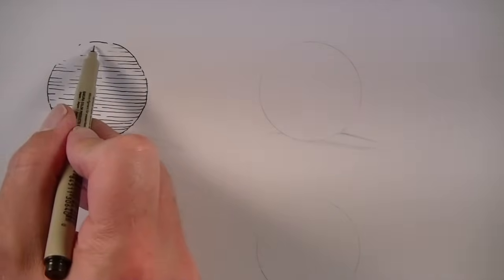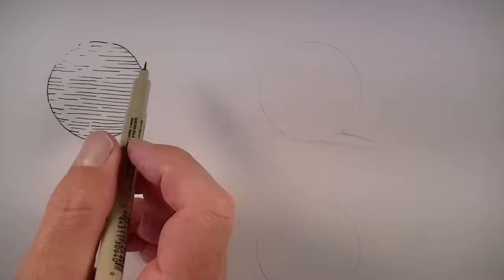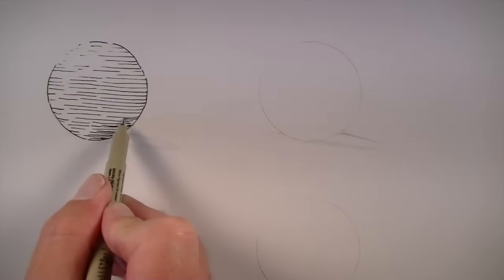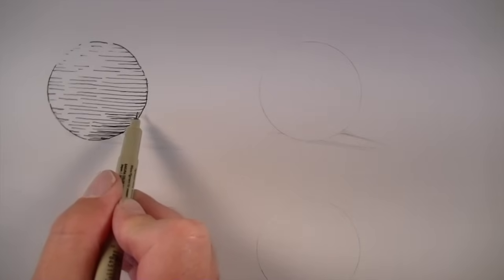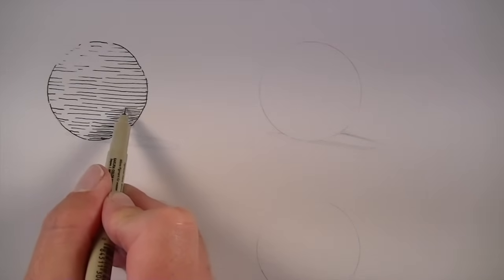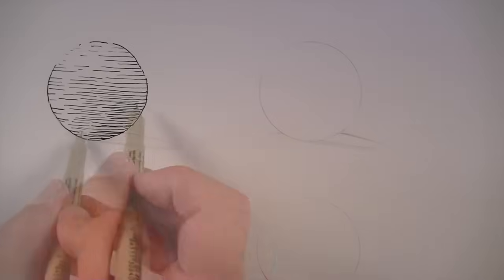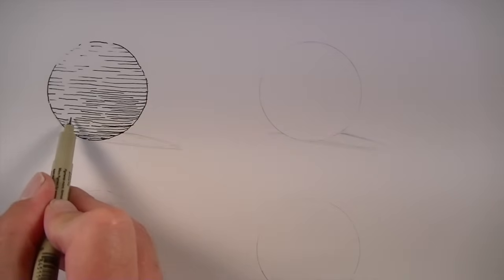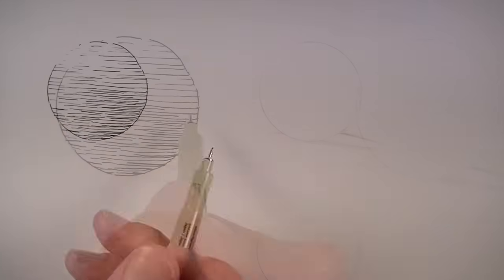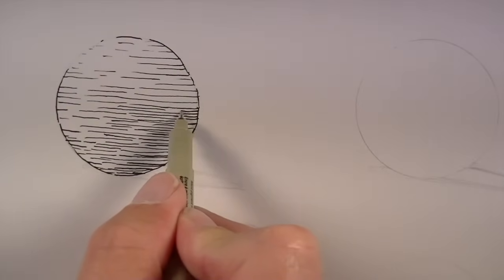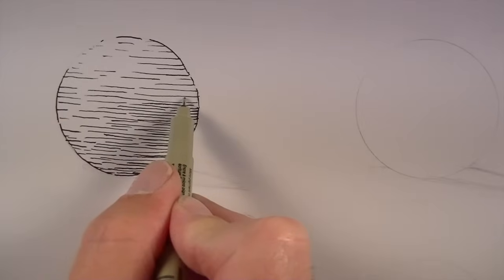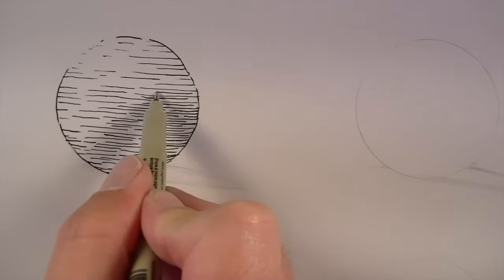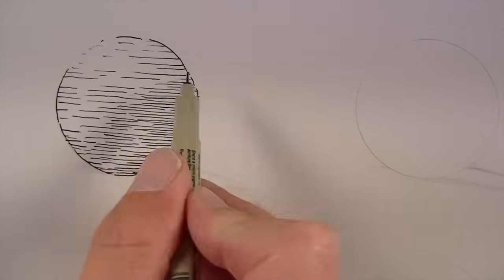For any subject that you draw, you should always consider the light source. In this case, the light source is originating from the upper left-hand side. This means the value will be darker on the lower right portion of the sphere. To make the value appear darker, we'll add more horizontal lines. By placing lines in between the original lines that we drew, the value is perceived as being darker.